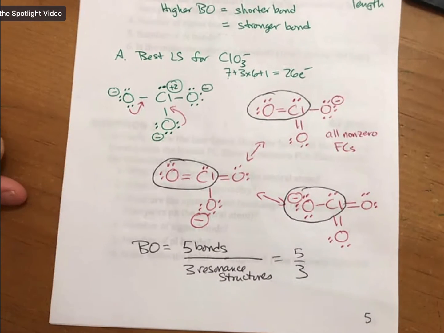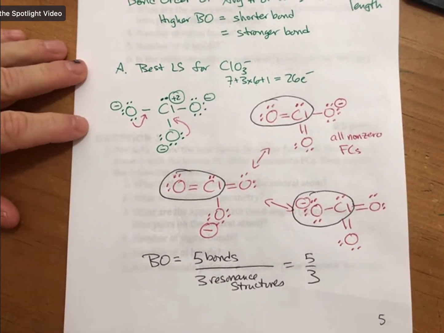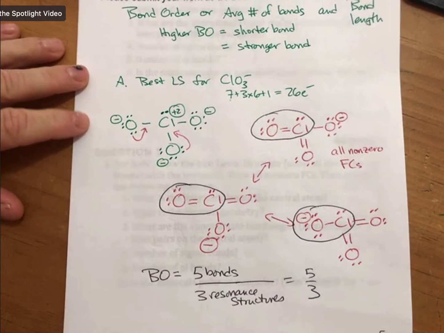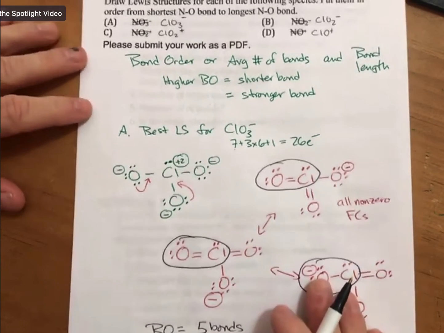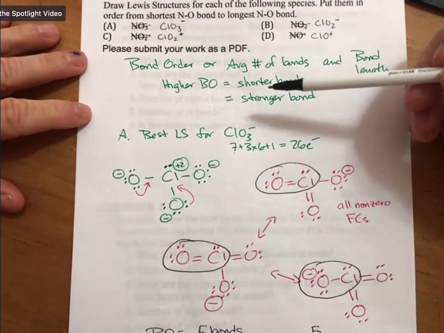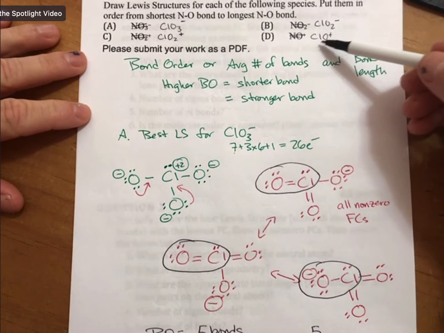And so it's quite a process, and when you submit your work for this one, I do expect to see a lot of work for this, because that's just part A. Now part B, let's try ClO+.